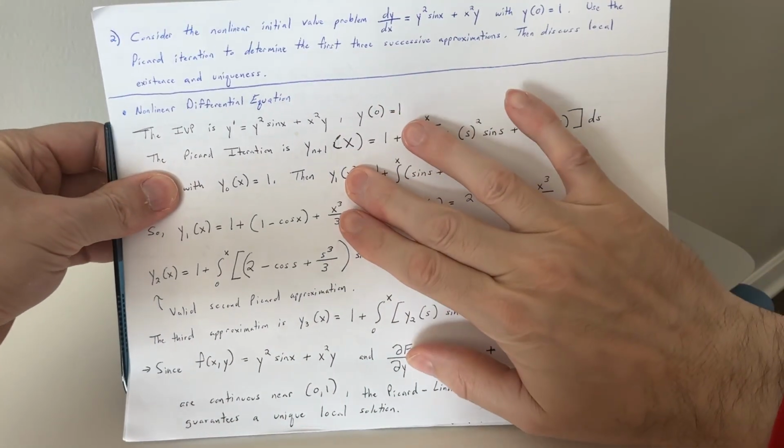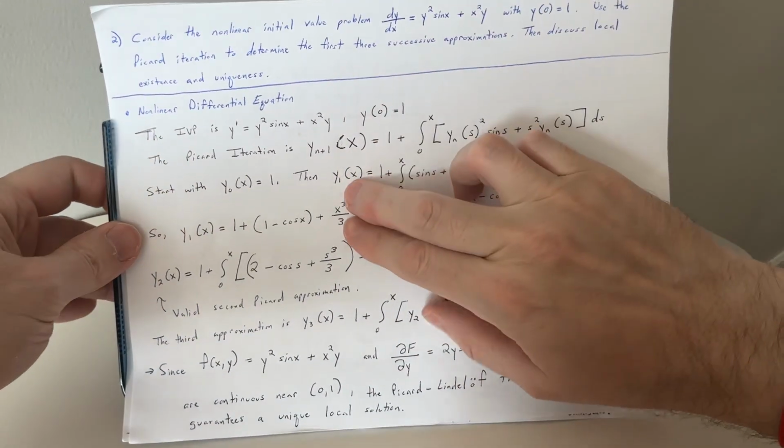Number 2, we want to consider the following nonlinear initial value problem.